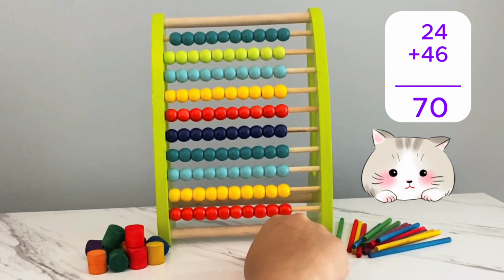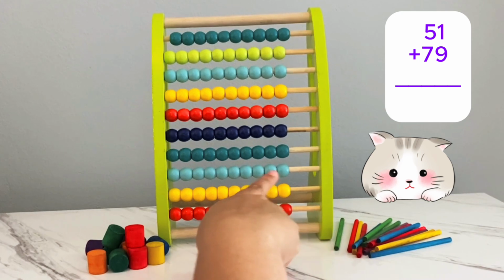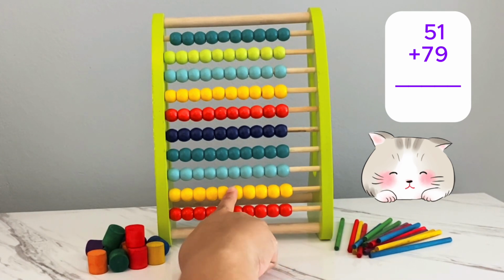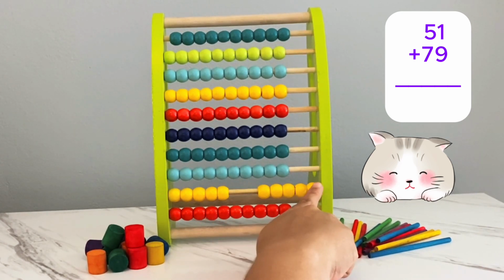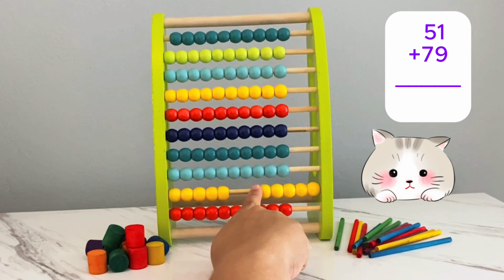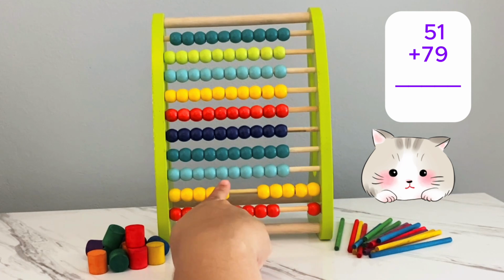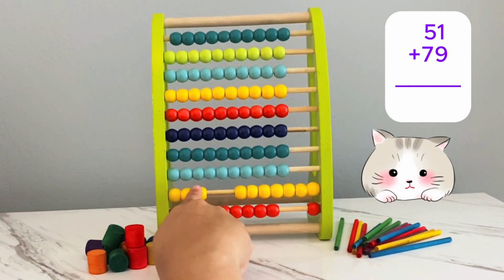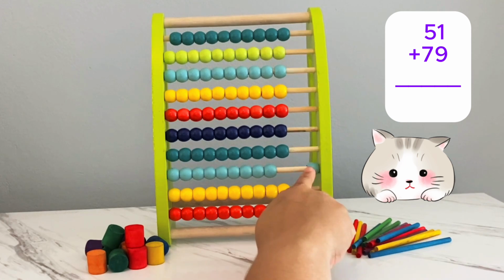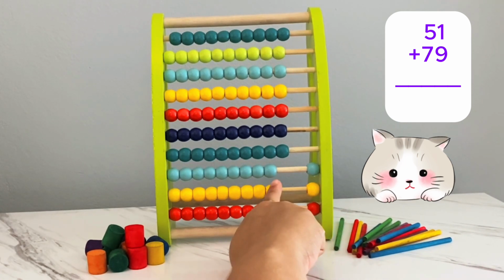Our next problem is going to be 51 plus 79. So for 51, we're gonna have 5 tens, 1, 2, 3, 4, 5, and 1 one. And we're going to add 79, so we're gonna go 1, 2, 3, 4, 5, 6, 7.